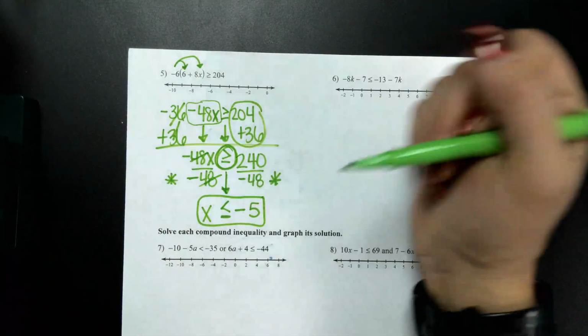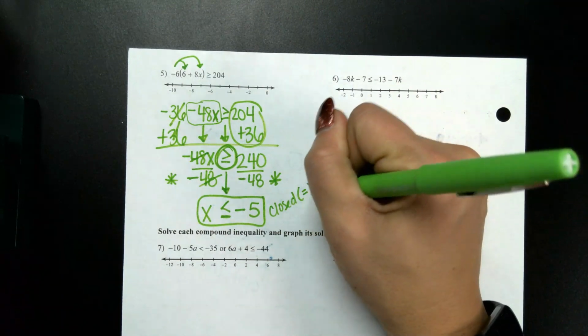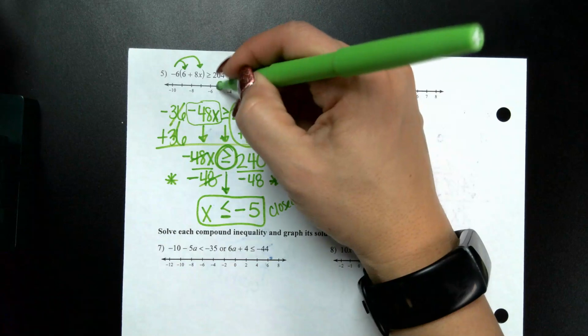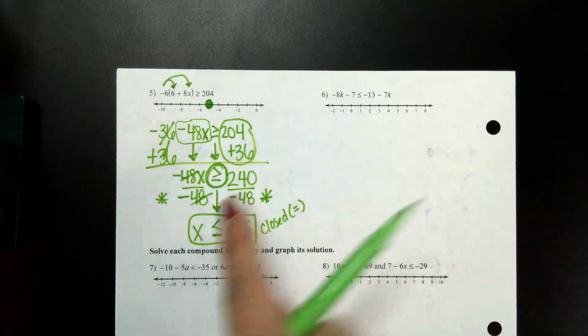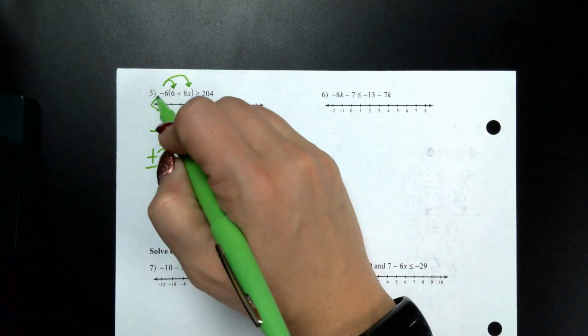All right, equal sign, so it's closed. In between -4 and -6. It's less than again, so you shade towards that arrow, which means you shade left.